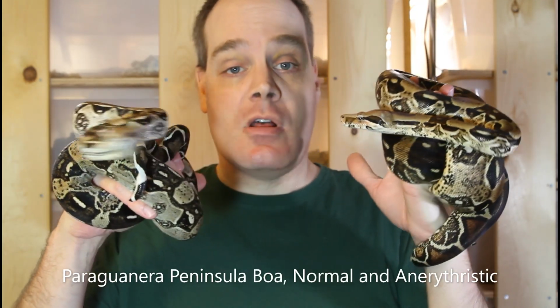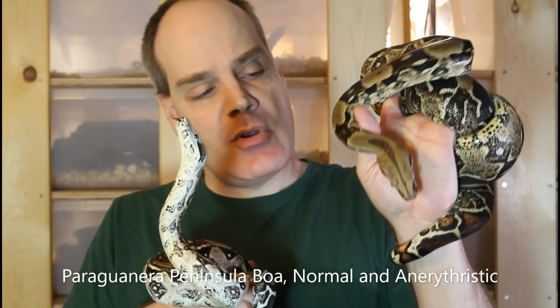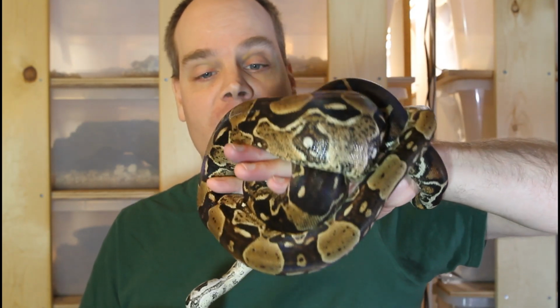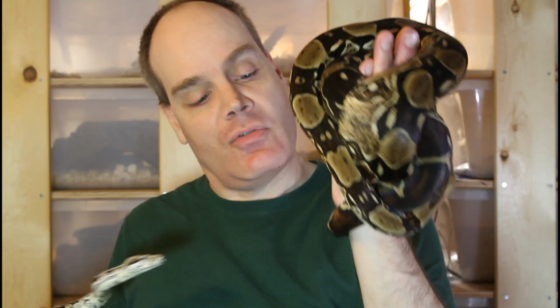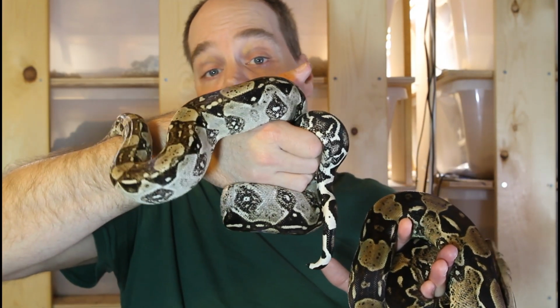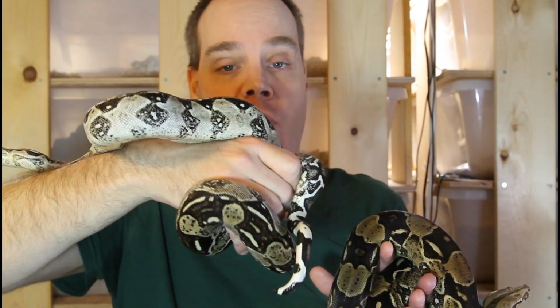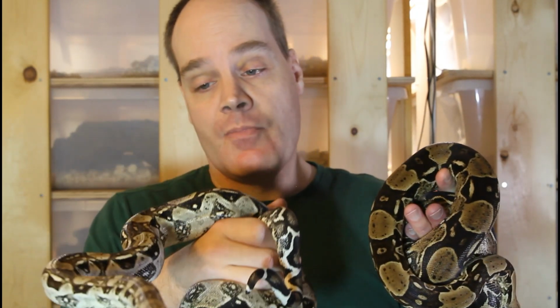So these are Peregrinaria peninsula boas from Venezuela, and this is a fascinating dwarf locality boa that I've covered quite a bit in my previous videos. But right here, this is a normal coloration. You can see the browns and dark and light brown and creams and tannish colors, whereas the anerythristic form has a silvery gunmetal gray color. Very beautiful looking animal indeed. And so this is a pure locality specific Peregrinaria boa from Venezuela, but it has this anery variation.